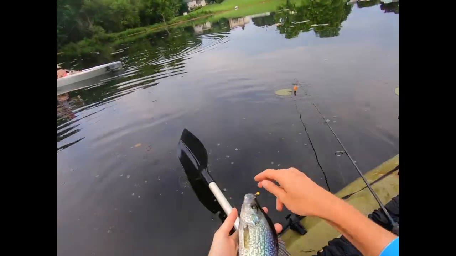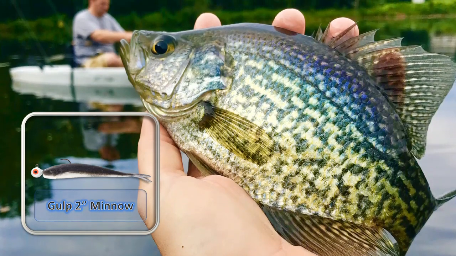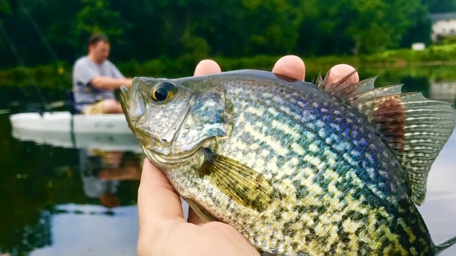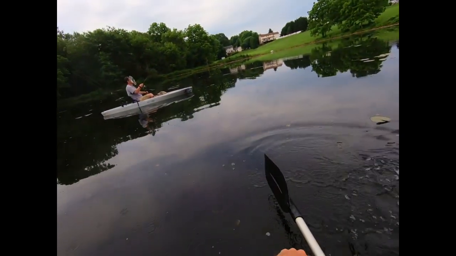But the top performer out here, without a doubt for the crappie, were the 2-inch Gulp minnows on a 1/8 ounce jig head. Top performer for the bass for me was probably a toss-up between the weightless Senko and the Rivet frog. Links to all the lures that we used, especially the top performers, will be in the description for the video.